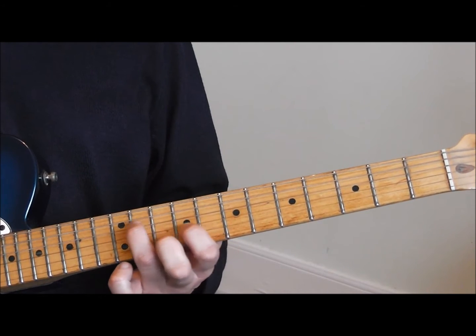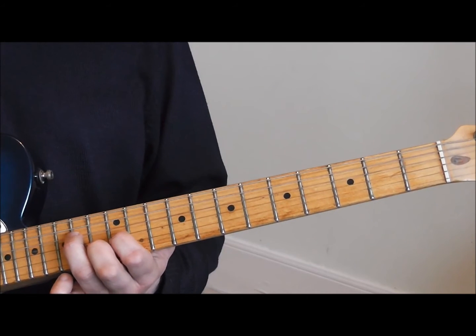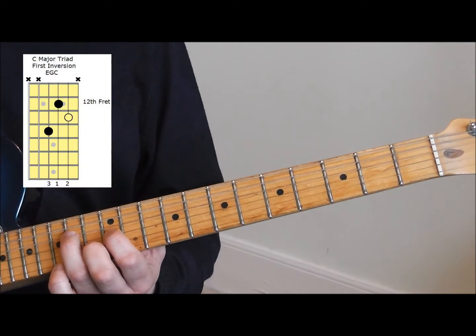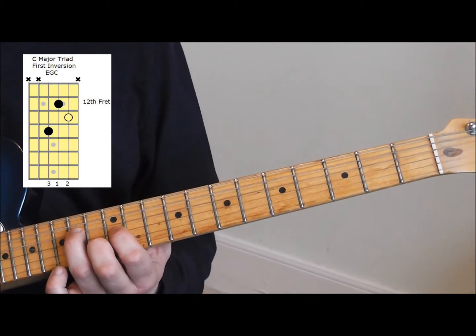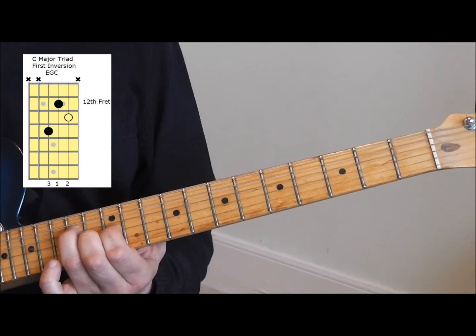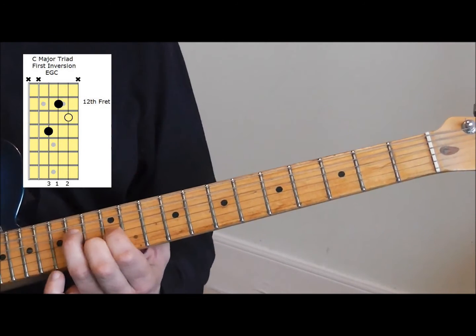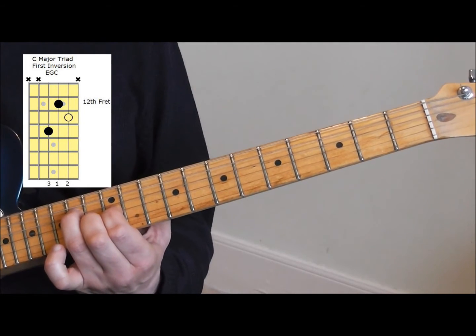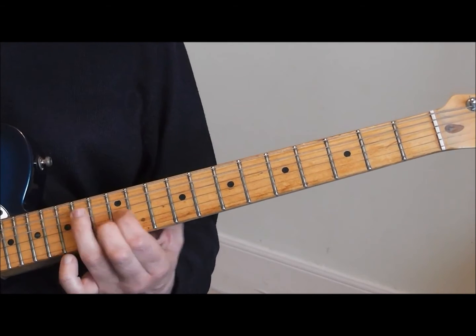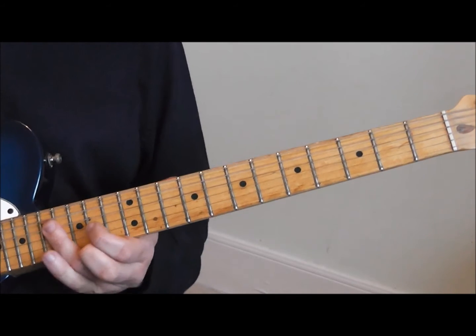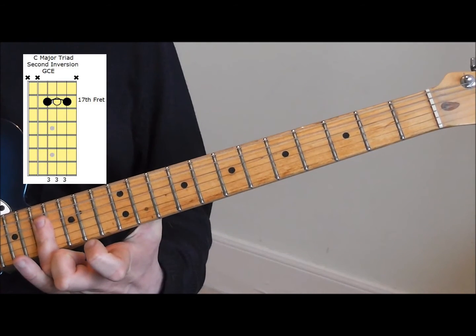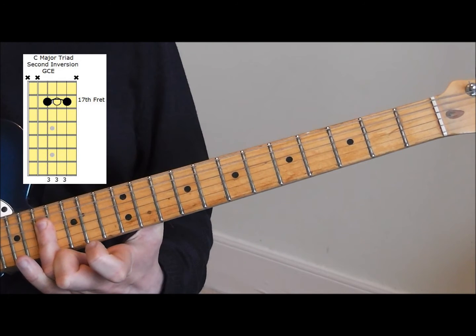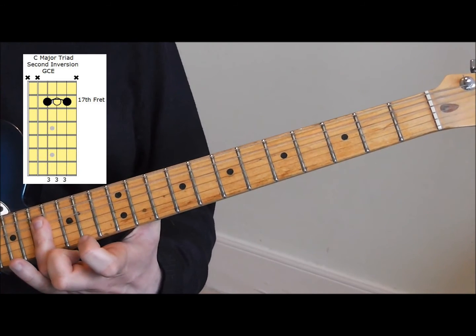And then the first inversion. Now the C is going to be on top of the chord. We end up with that little shape. First finger's on the 12th fret there. And then your second inversion, it's a little bar on that 17th fret. And that's with the C root note in the middle of the chord.